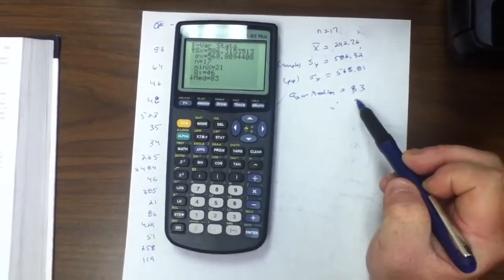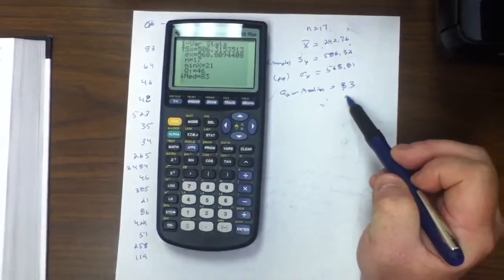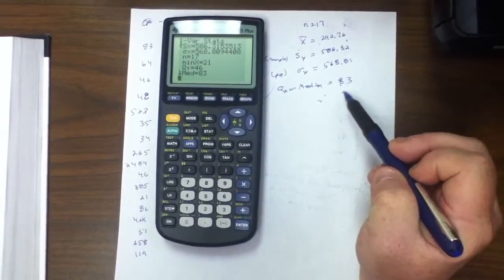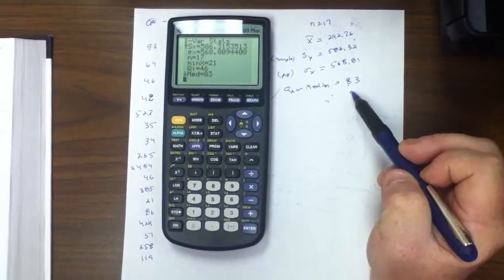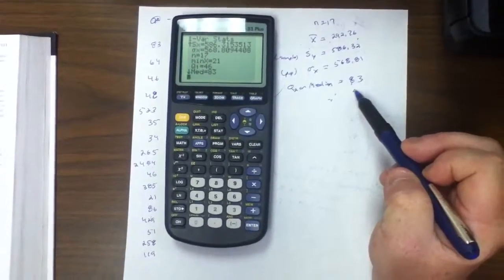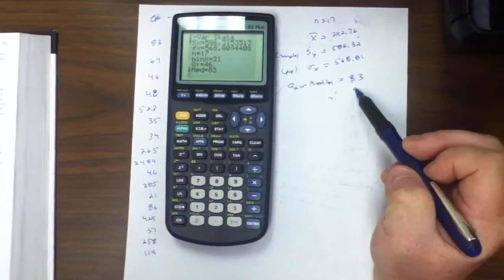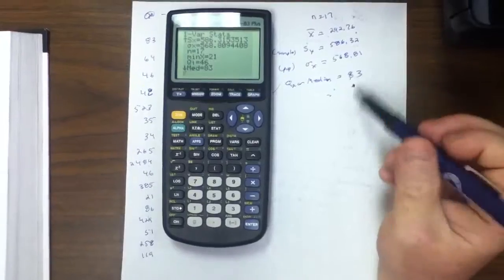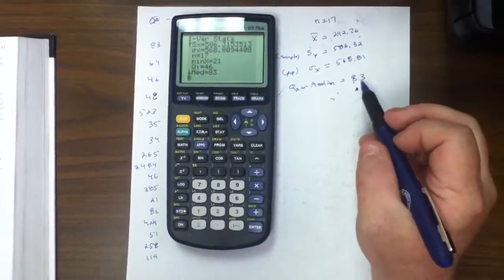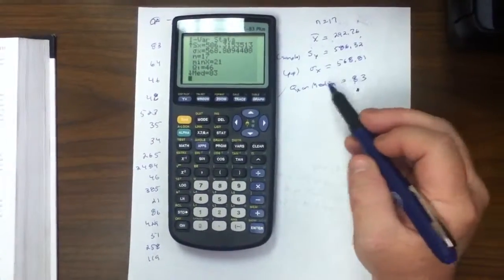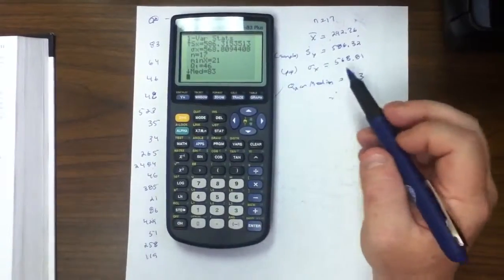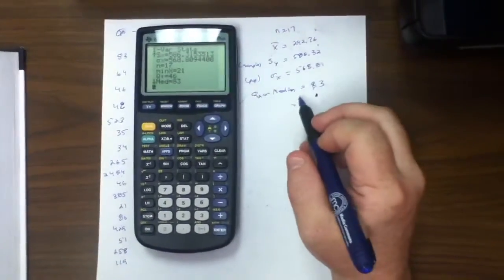Now if you recall in the book, when the median is to the left of the mean, generally speaking, you're talking about a shape of right skewed as far as the sampling distribution.